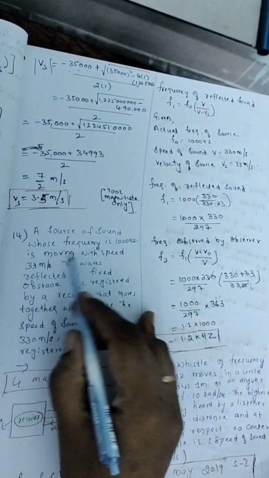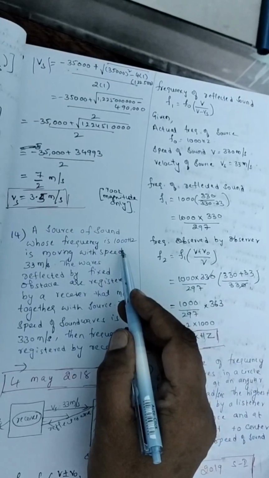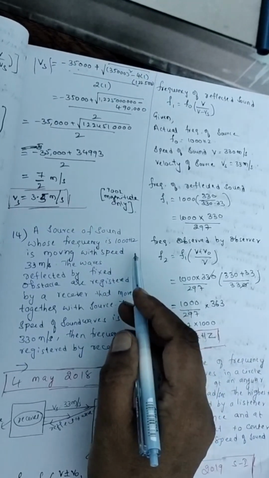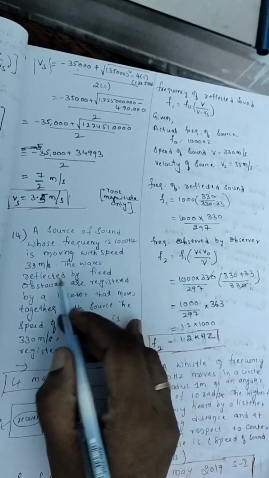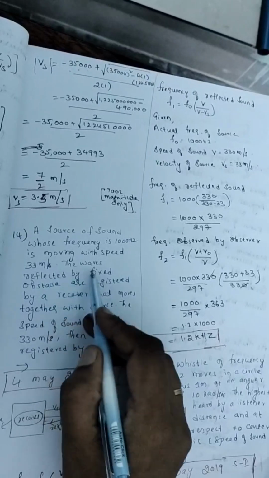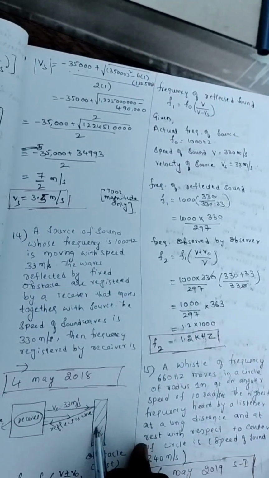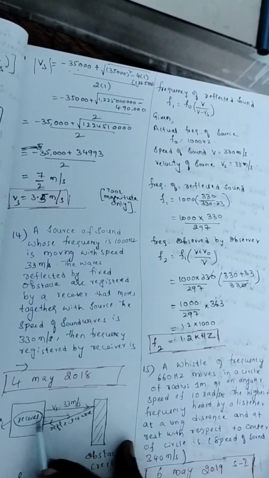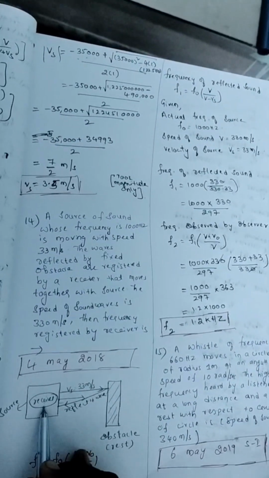A source of sound whose frequency is 1000 hertz, that is f0 equals 1000, is moving with velocity 33 meters per second. The waves are reflected by a fixed obstacle, and the receiver moves together with the source. The receiver is moving along with the source.